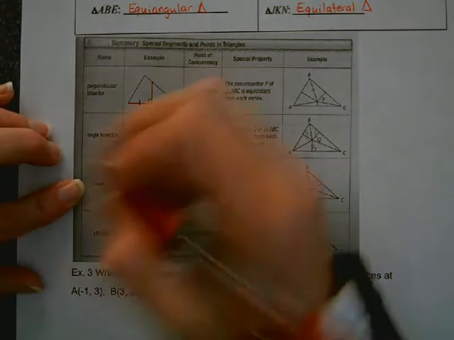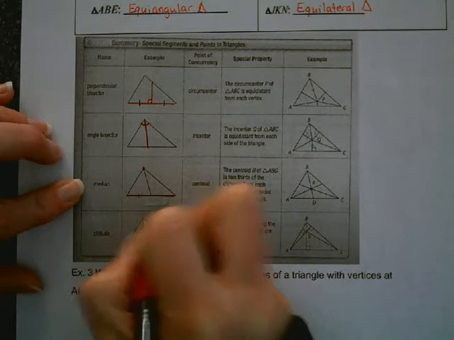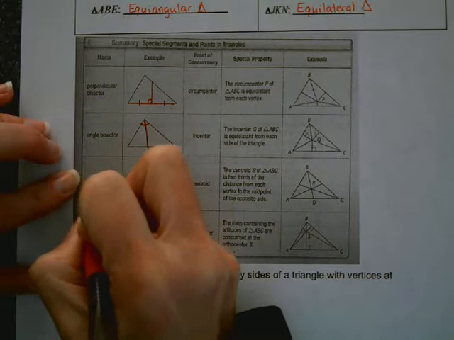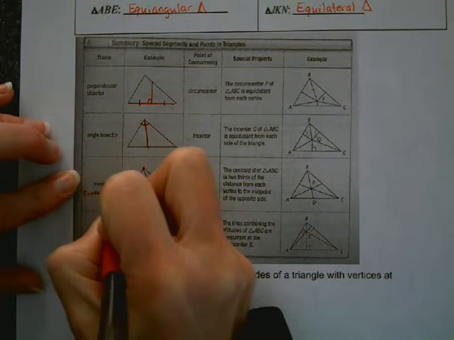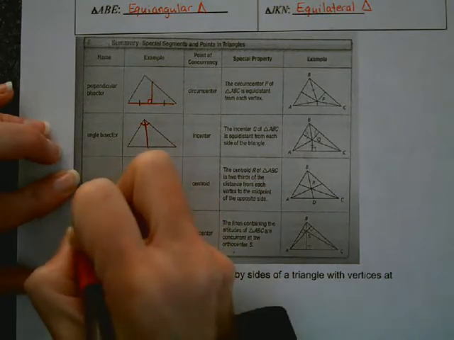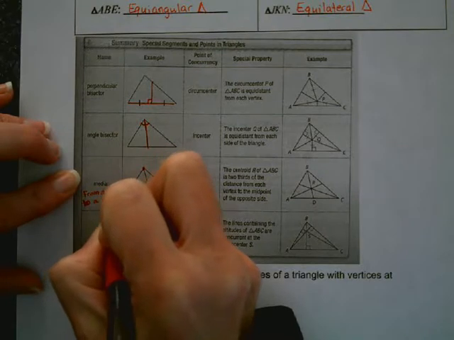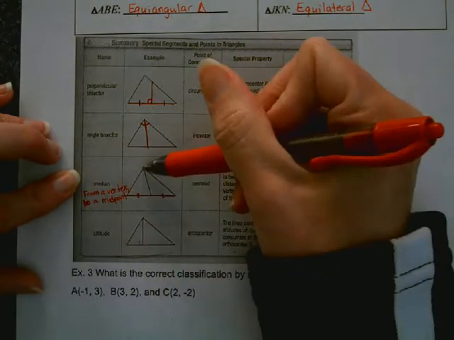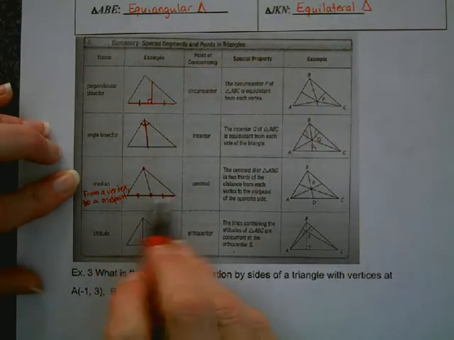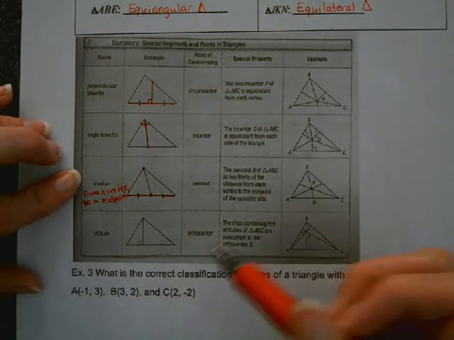A median goes from a vertex, and it bisects the other side, so it cuts this side in half. So we could say from a vertex to a midpoint. So from a vertex here, a corner, to the midpoint of the other side. So that creates two equal segments, or this segment bisects that segment.